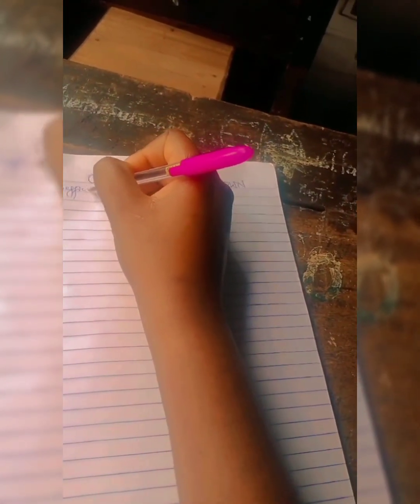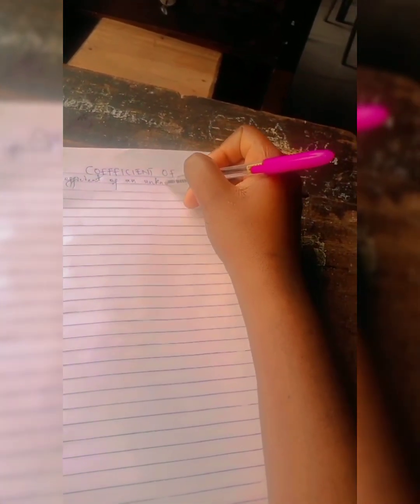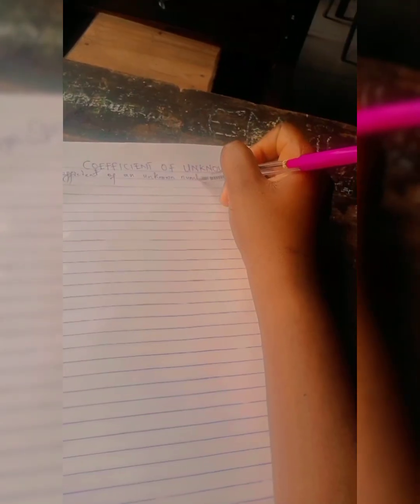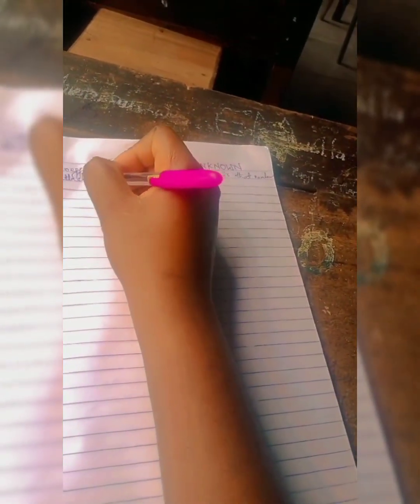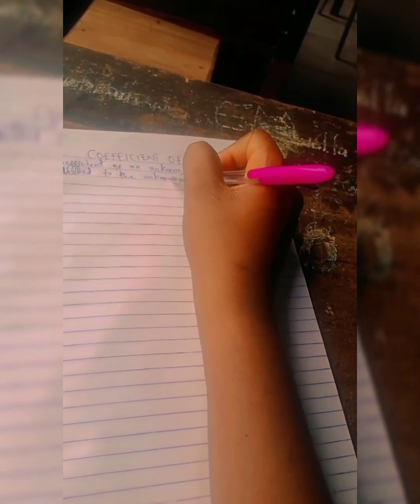Now, in our last class, I made us understand that the coefficient of an unknown number is that number attached to the unknown. So if you have come across algebra, or you paid attention in our last class, you will notice that we explained algebra as the use of letters and symbols to represent unknown numbers.